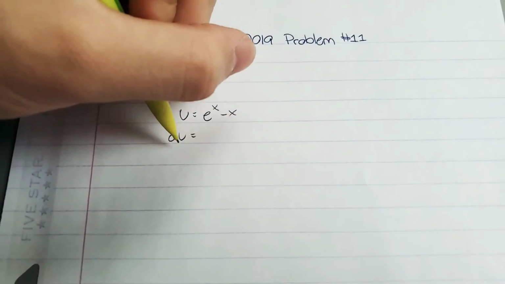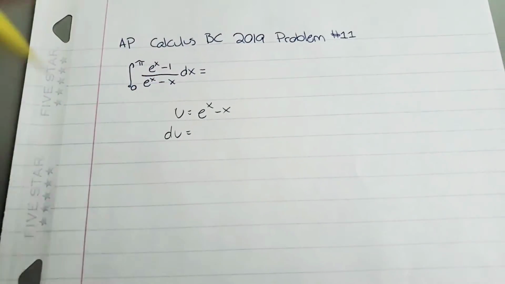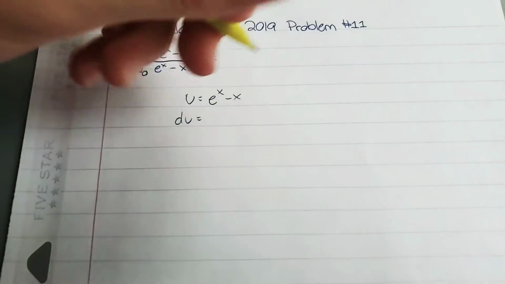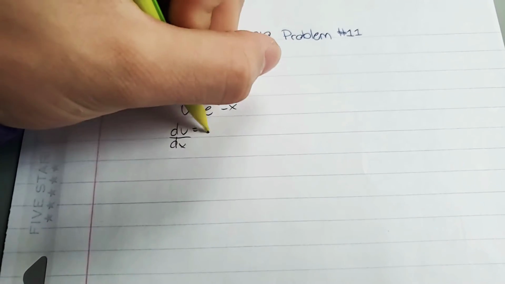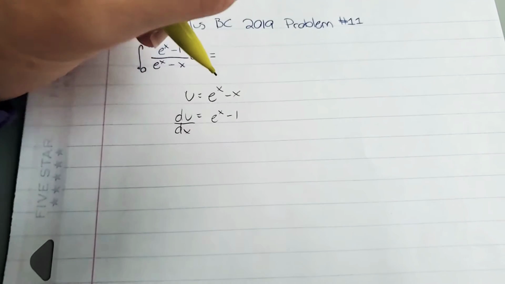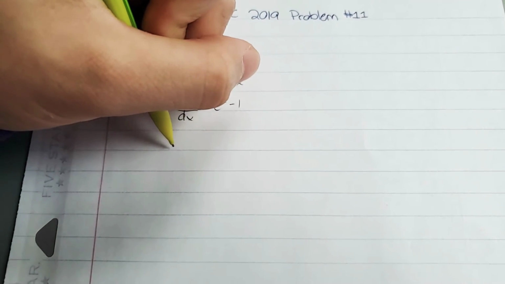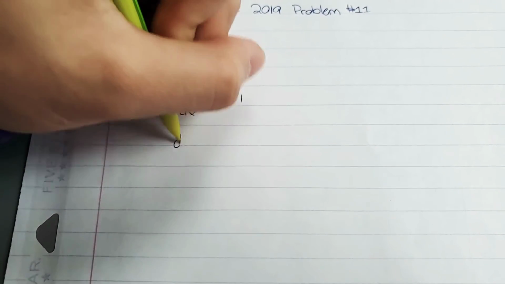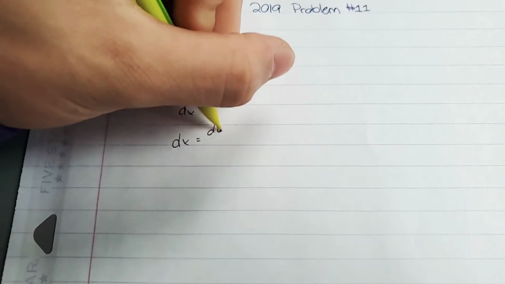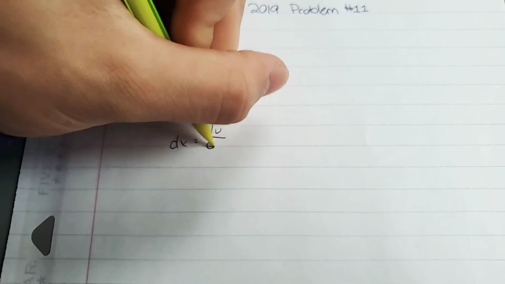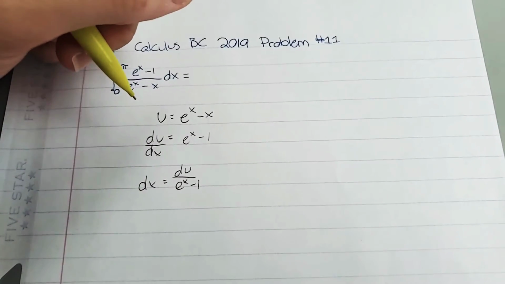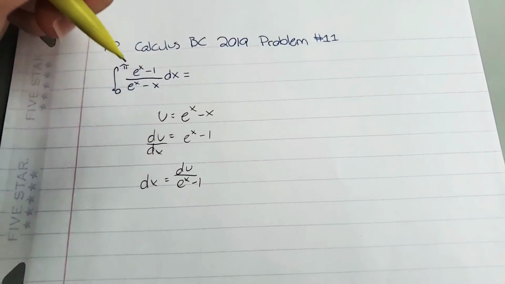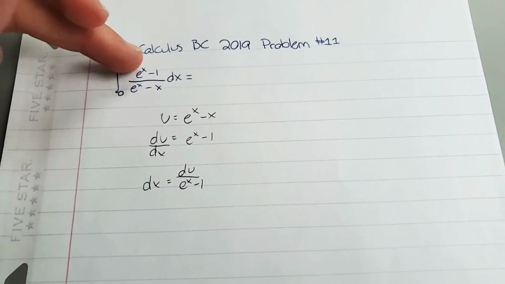Then we would say du over dx equals e to the x minus 1. And that means dx equals du over e to the x minus 1. So now we just need to change our limits.